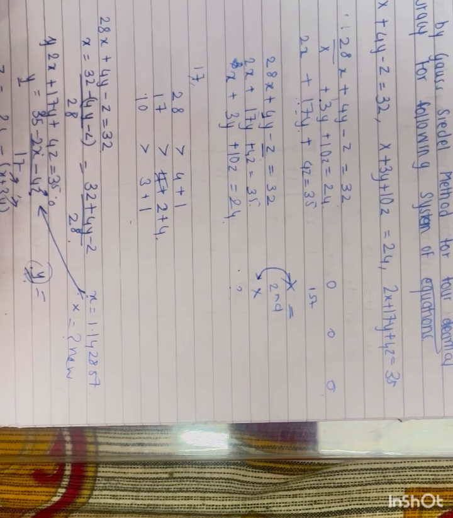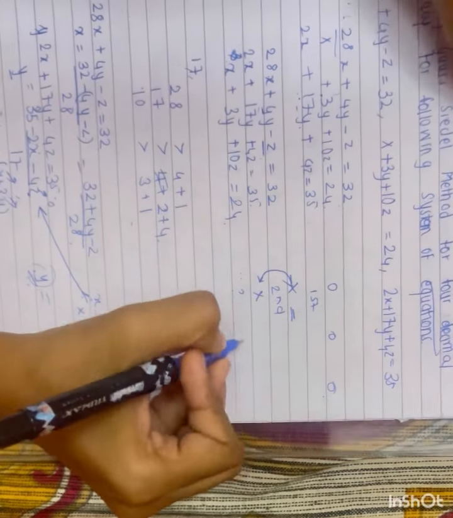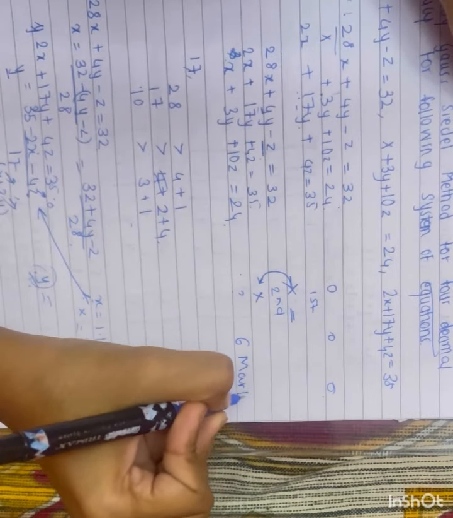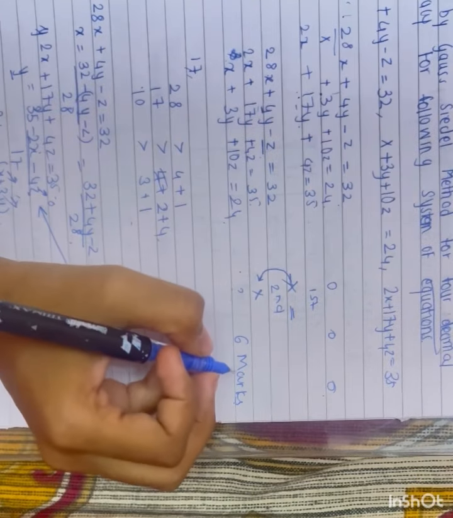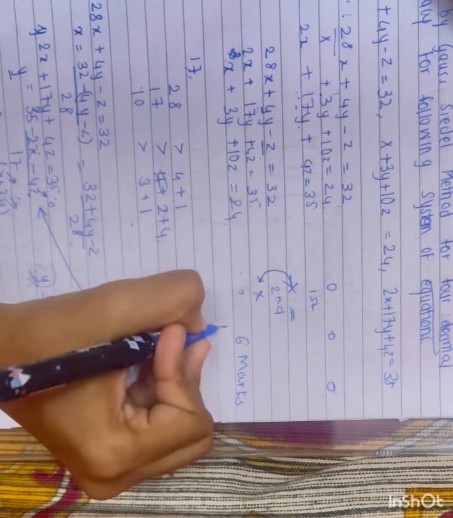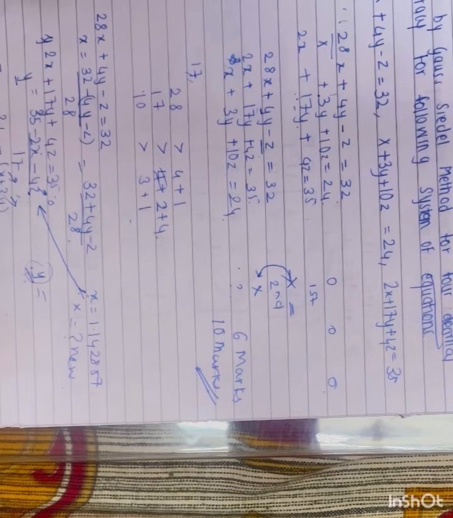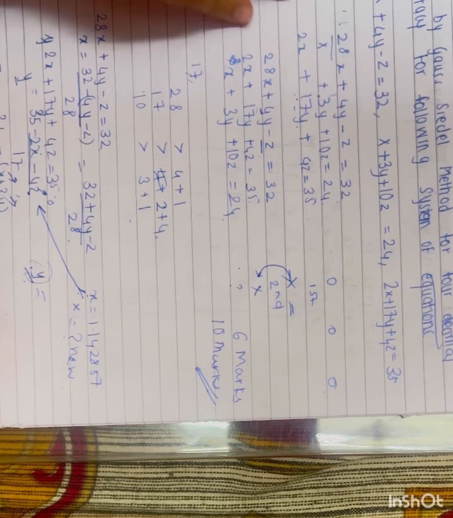I'm not explaining the entire problem, but hope you guys have understood how we have to do the iterations. Generally we have to do 4, 5 or 6 iterations, but this question came for 6 marks like the last time, and one question came for I guess 10 marks as well. So if you do this correctly, it is very easy. You have to just go on substituting the values, nothing else.